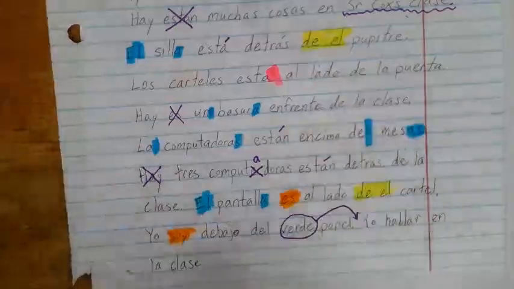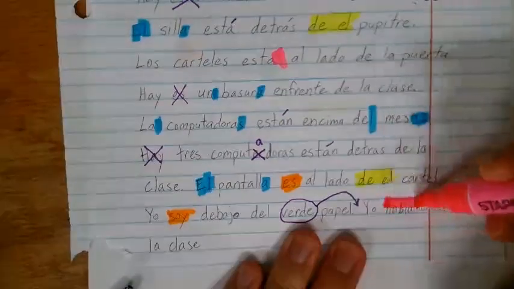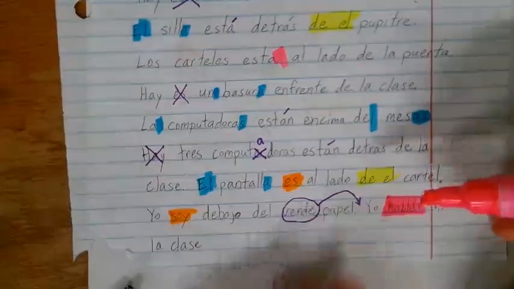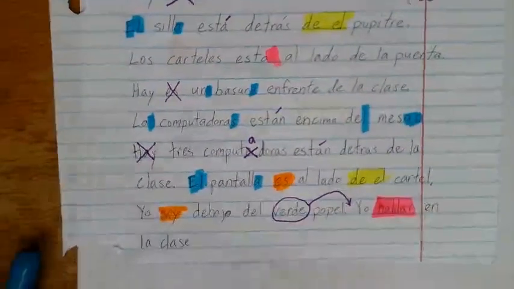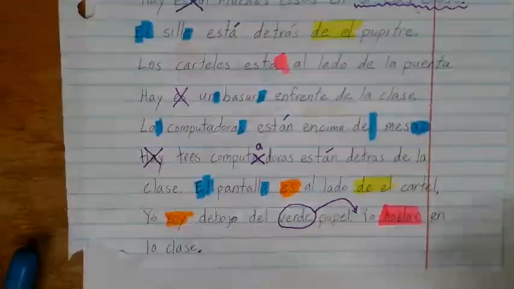All right, one more. Yo, and oops, Skippy forgot to conjugate hablar. So let's highlight that verb. Yo hablo en la clase. And we'll add a period just to tidy it up. And that is how I have been marking papers.